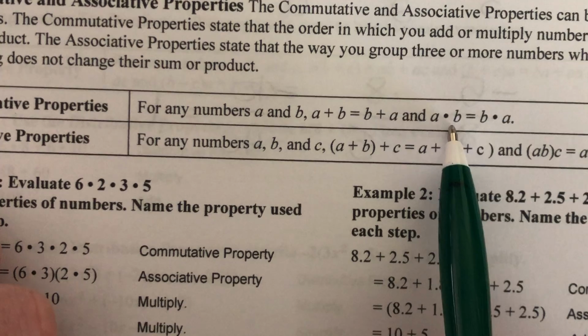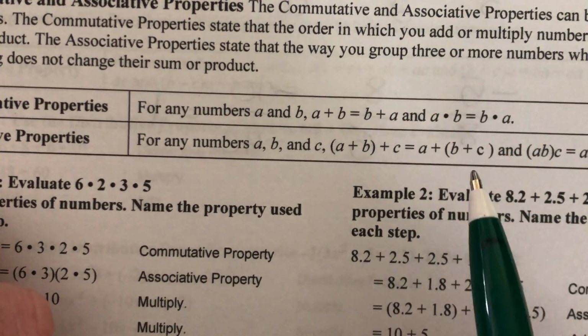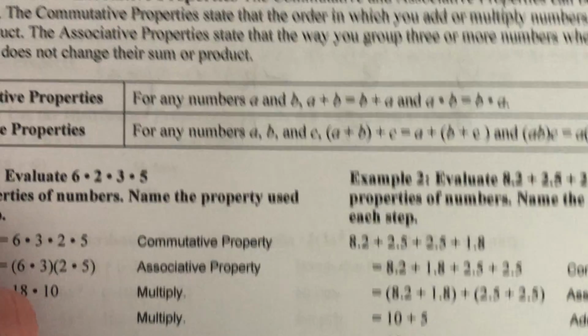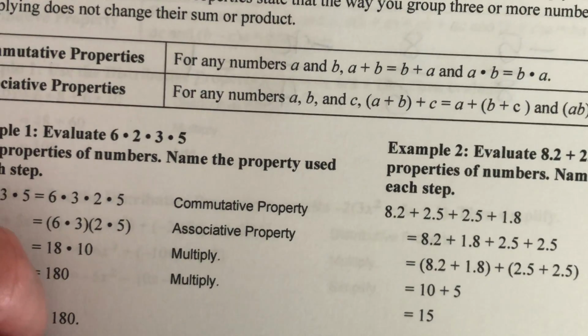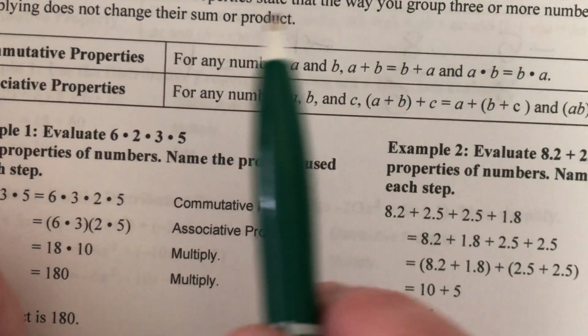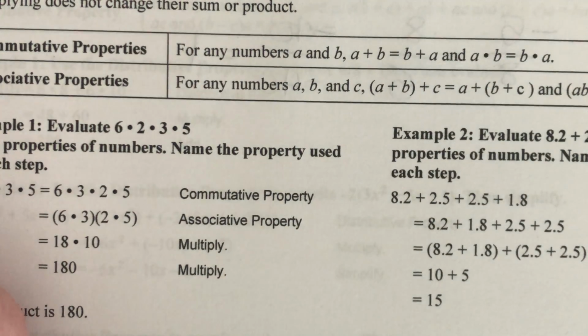Same with multiplying. When you're multiplying, it doesn't matter what order you do it in. The answer is always the same. That's the commutative property. You use it all the time. You just don't think of it. You don't give it a name. And then the other one is the associative property. So think about at school, who do you associate with? Right? Your group, your people, your friends, right? You associate with your group of people.